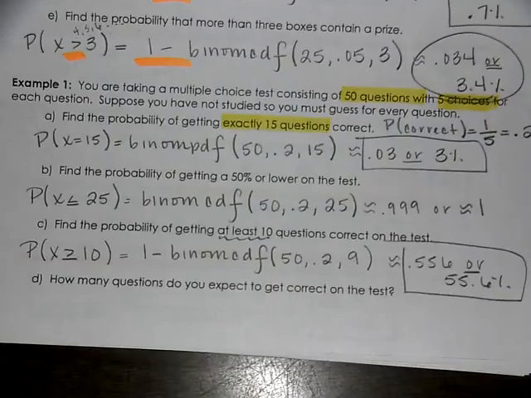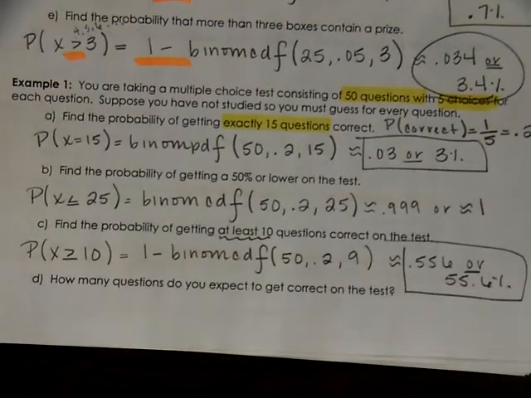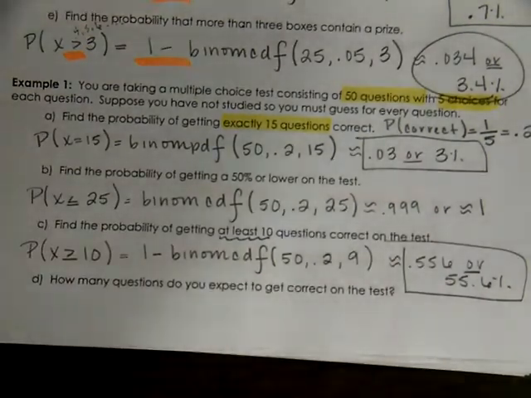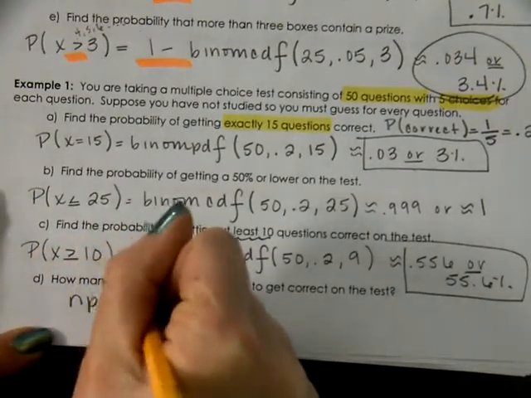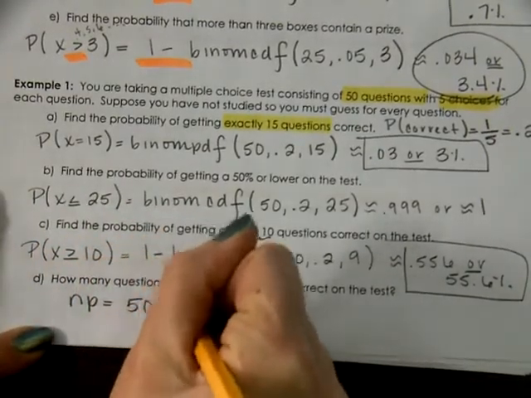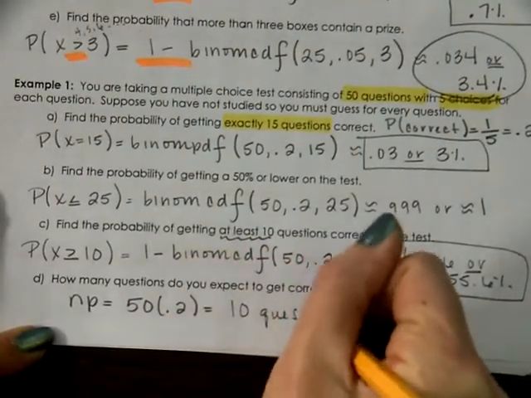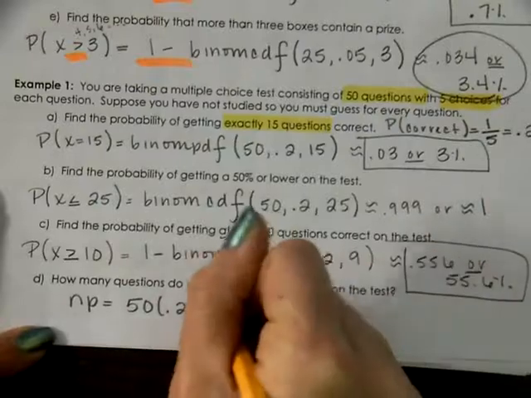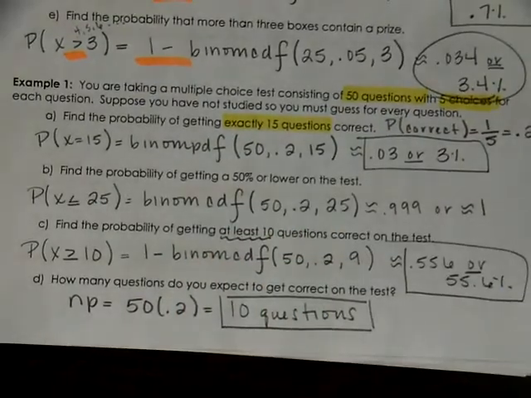Okay, last one, guys. How many questions do you expect to get correct on the test? Someone said it. What is it? 10. What'd you do? 50 times 0.2. 10 questions. And that's it for binomial distributions. Don't worry about the example on the front. I'd go right to the homework. I think you guys are good.